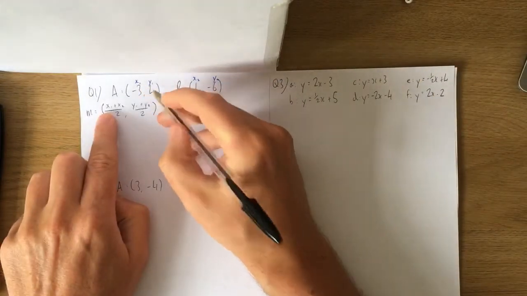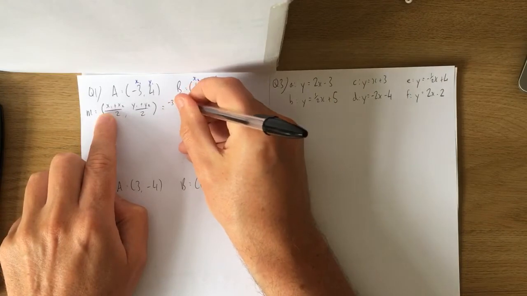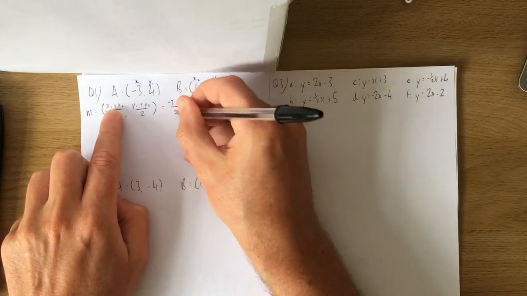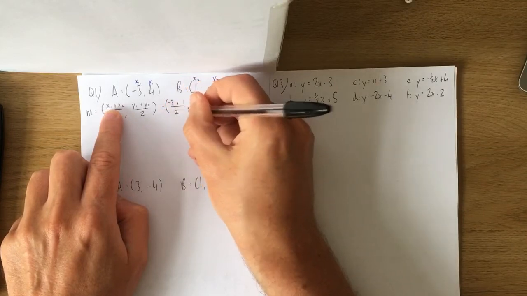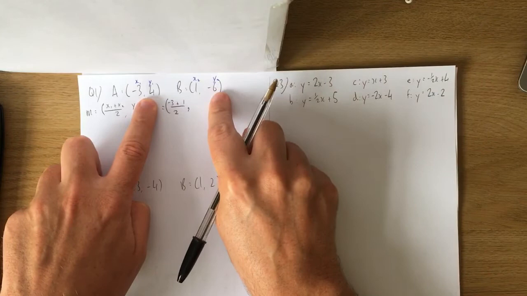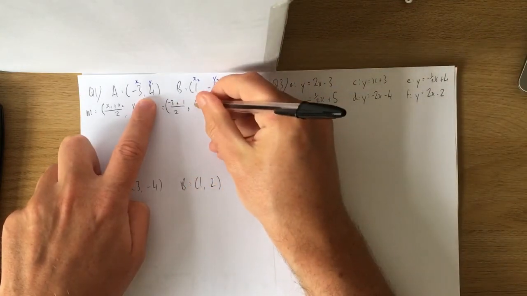So x1 is minus 3, plus x2 is 1, over 2. y1 plus y2, so that's 4 plus minus 6.